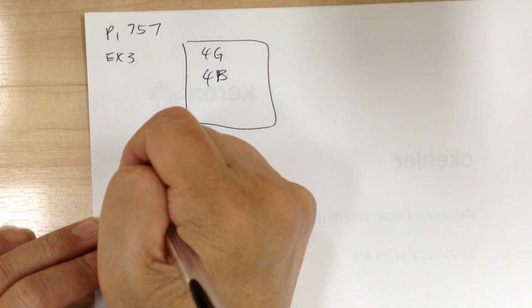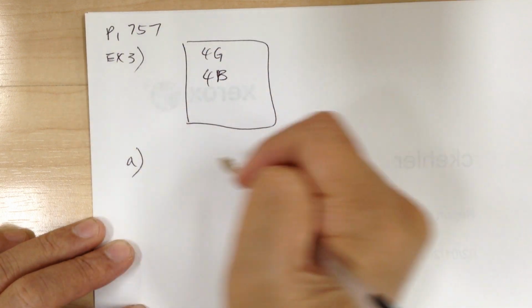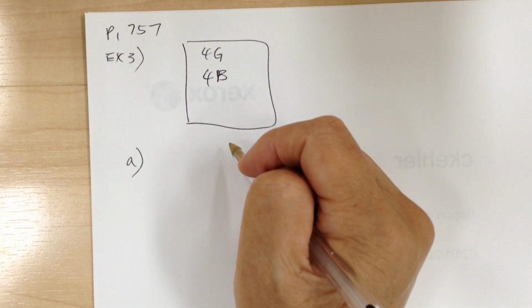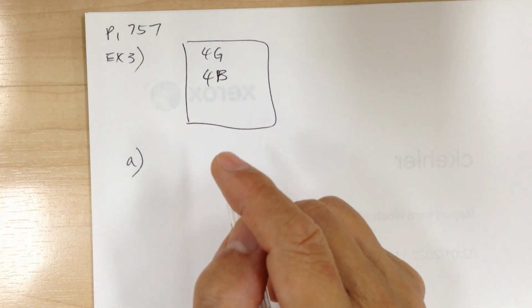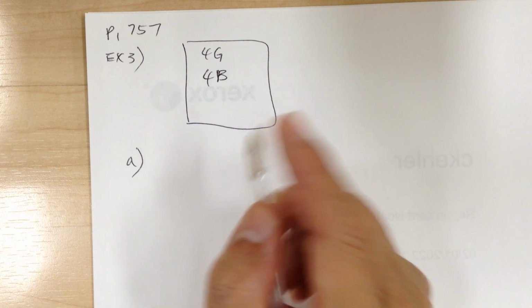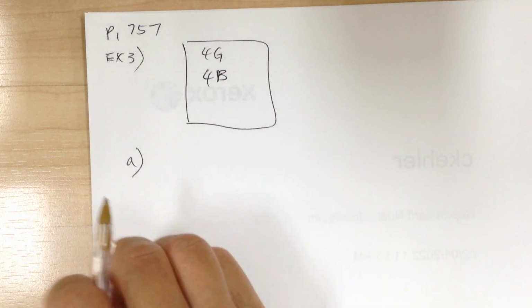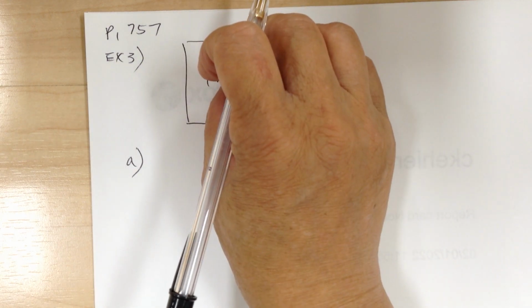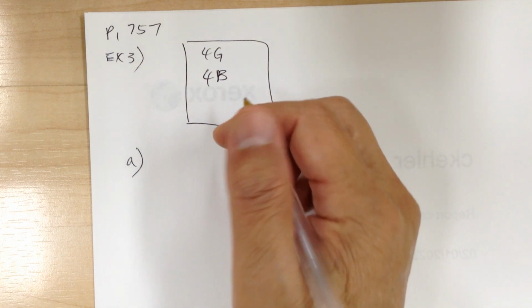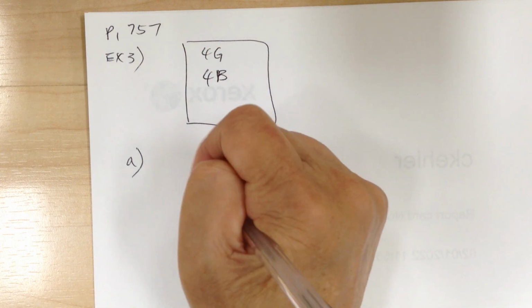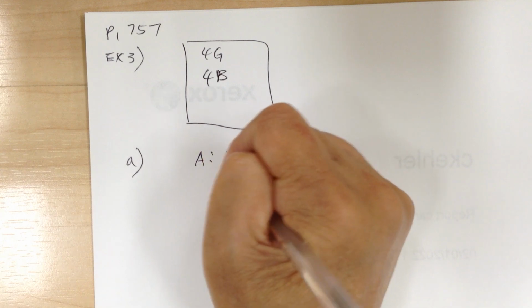For A, the first button drawn is put back, so you're doing one at a time, and put back in the bag before the second one is drawn. So you're going to get 1, and you're going to put it back.